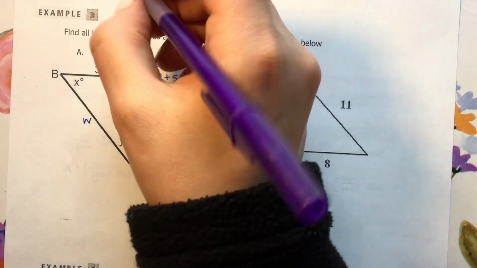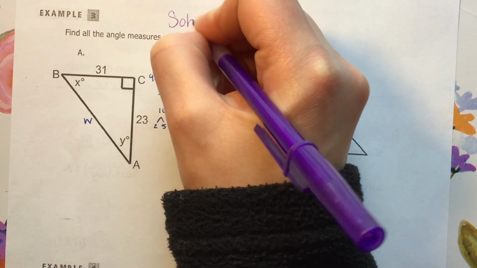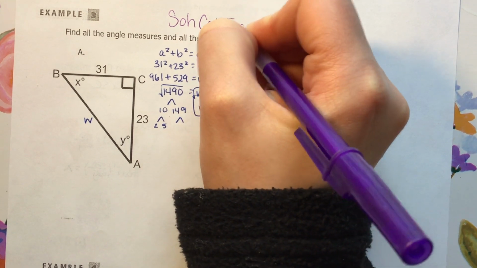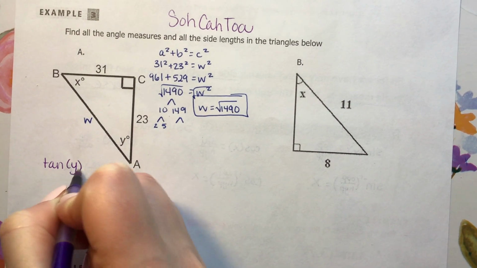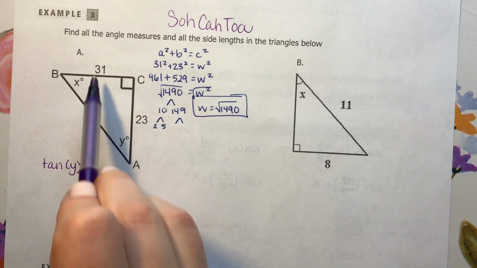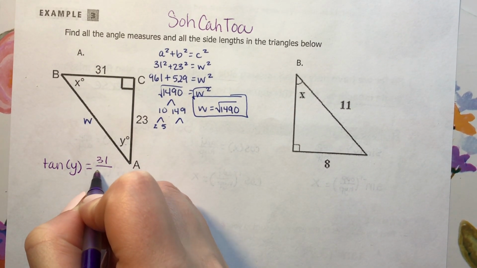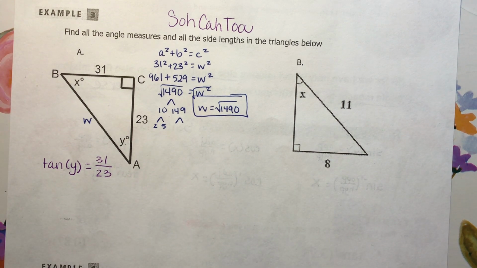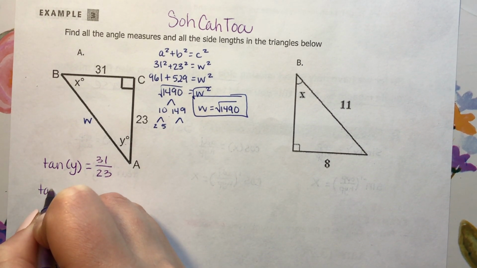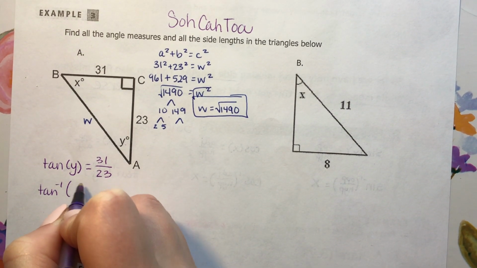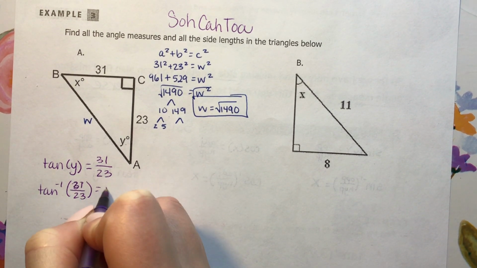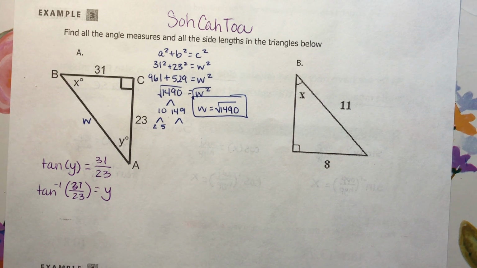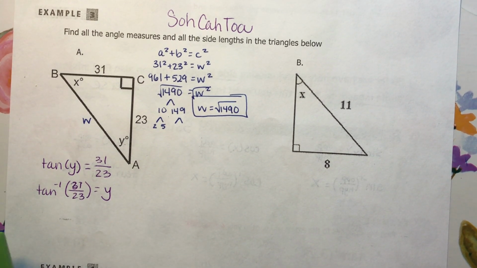So if I were to write out SOHCAHTOA, I could use the tangent of y is equal to the opposite 31 over the adjacent 23. Now take the inverse, so the inverse tangent of 31 over 23 is equal to y. Put that into your calculators.